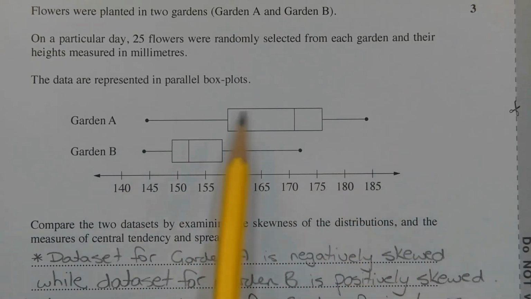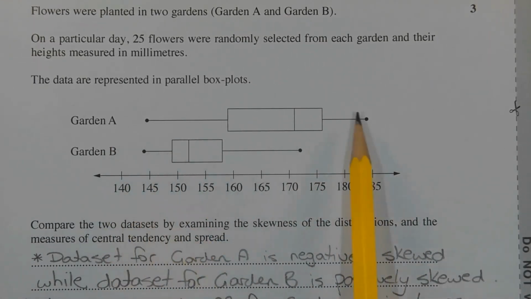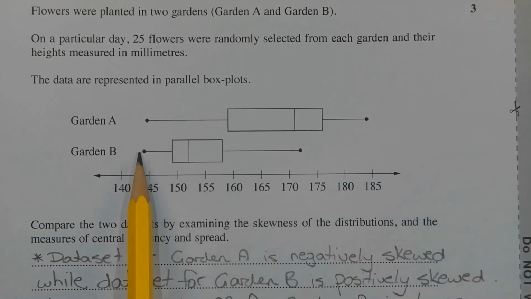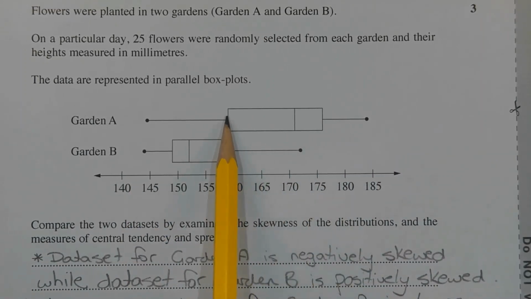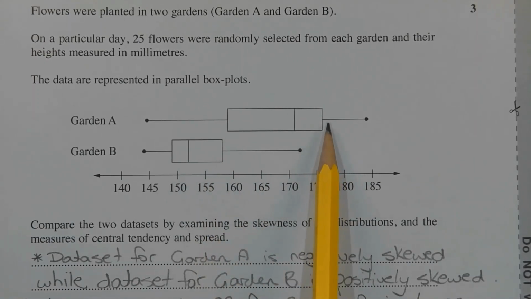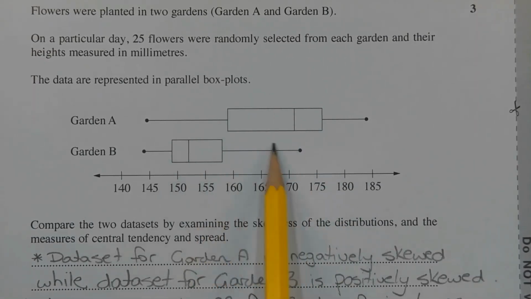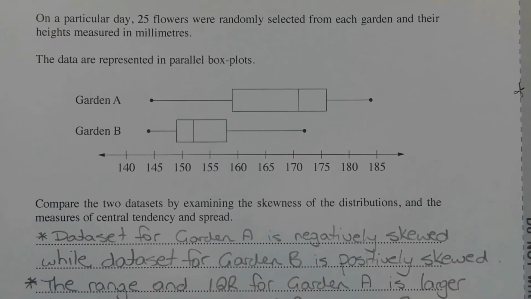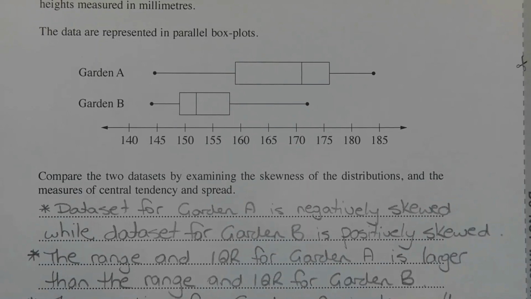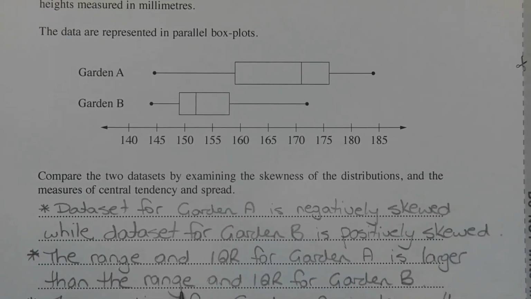Looking at the range and the interquartile range for both gardens, we can see that the range for Garden A is bigger than the range for Garden B. Also, the interquartile range, so that's between quartile 1 and quartile 3, for Garden A is also larger than the interquartile range for Garden B. And I've written that as the second point. So the range and interquartile range for Garden A is larger than the range and interquartile range for Garden B.